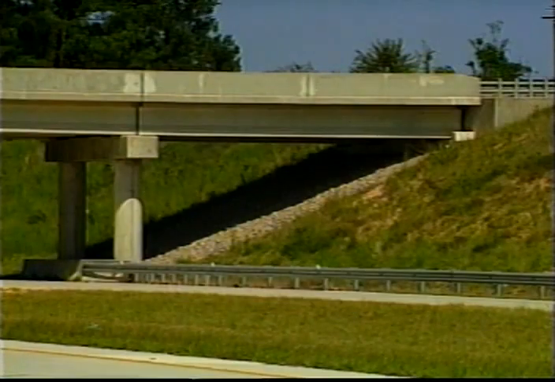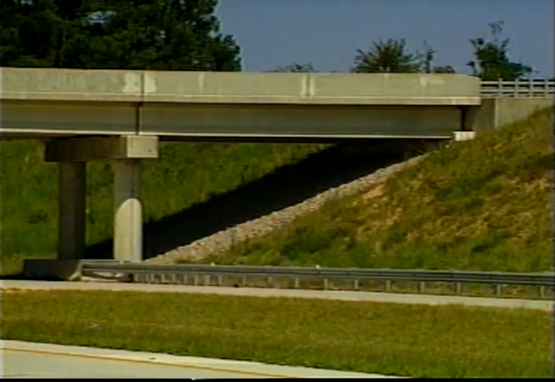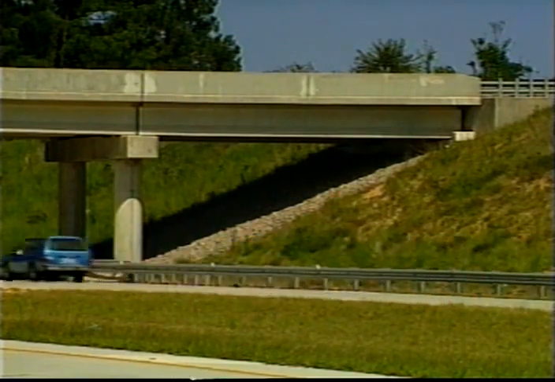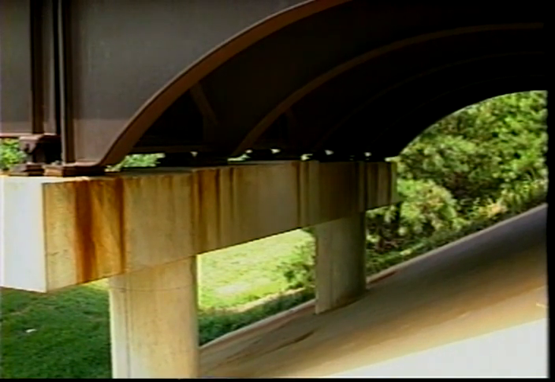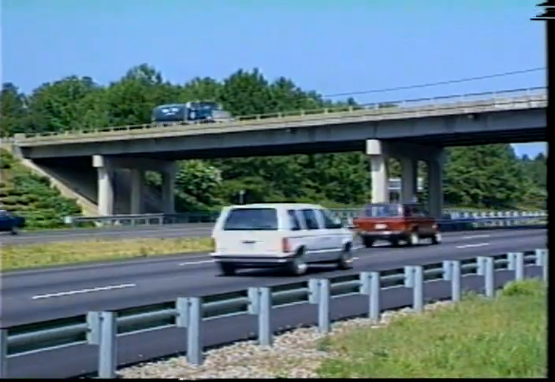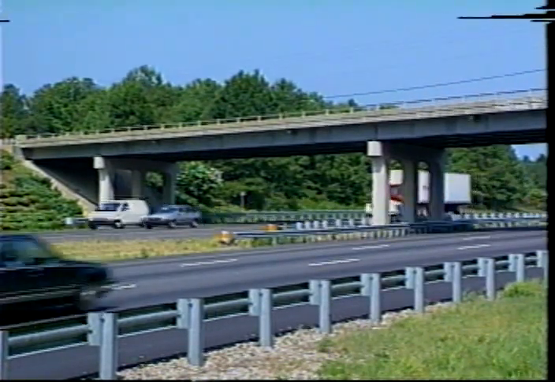The substructure, which supports the superstructure, also has several components. Abutments support the end of the extreme span of the superstructure and usually retain or support the approach earth fill. Caps are cross beams located on the tops of piers or piles to receive and distribute superstructure loads to the substructure. Piers support the ends of the spans in multi-span structures at intermediate locations between abutments.